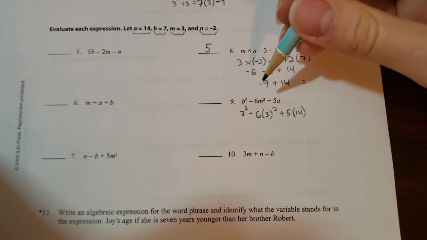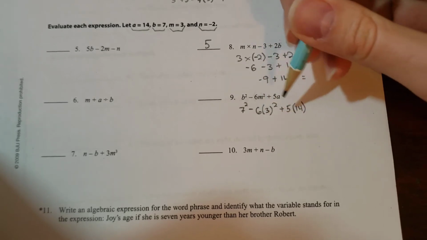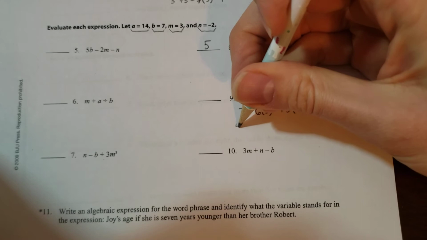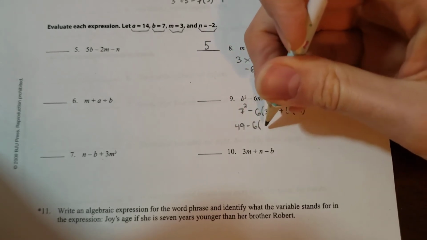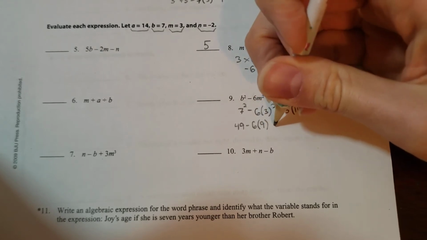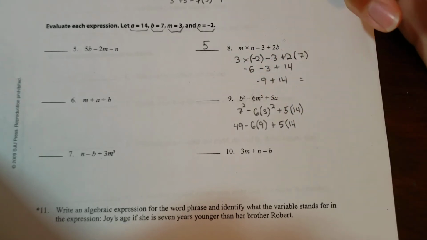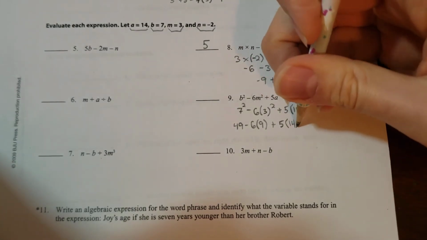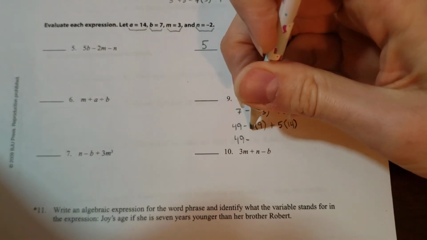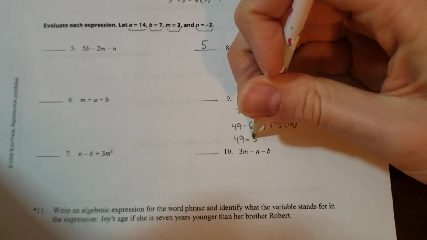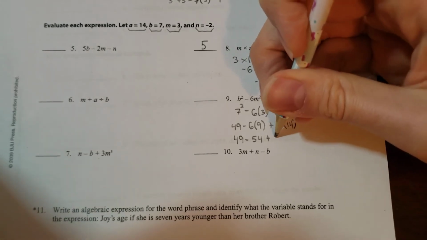I'm going to go through and do my exponents because I don't have any operations within groups. So 7 squared is 49, minus 6 times 3 squared is 9, plus, I'm not going to do multiplication just yet. Okay, now that I've rewritten everything, now I'm going to do multiplication. So I'll have 49 minus 6 times 9 is 54, plus 5 times 14 is 70.